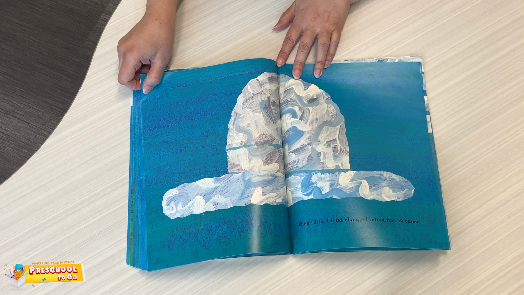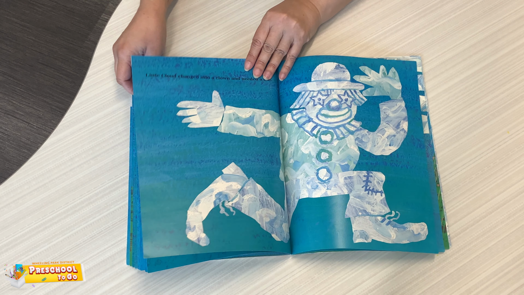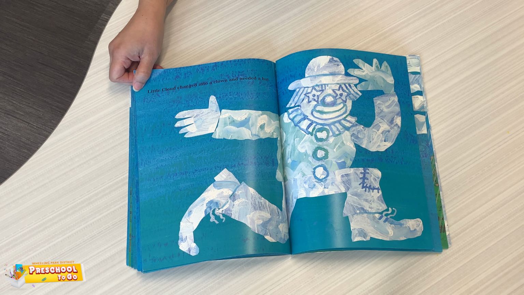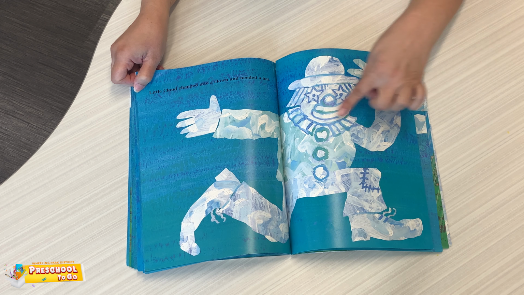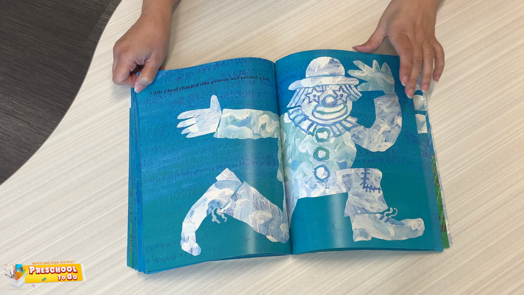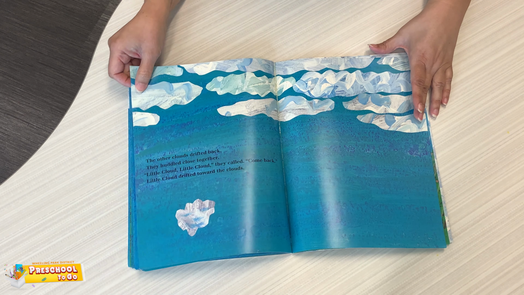Little cloud changed into a hat, because little cloud changed into a clown and needed a hat. Well, that's a good reason. Remember, this is just a cloud, but they saw a clown that needed a hat.